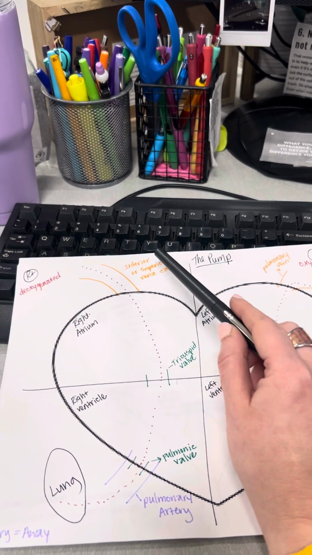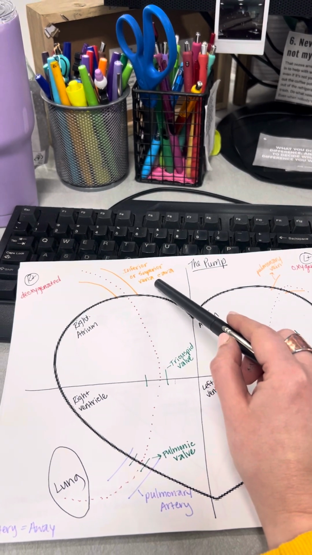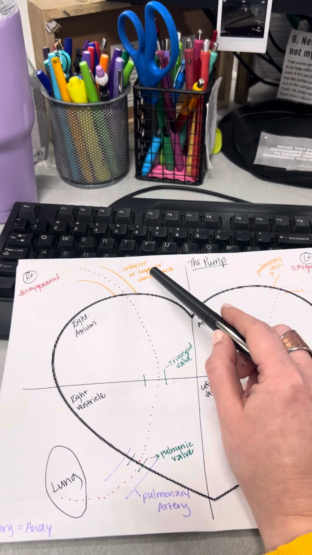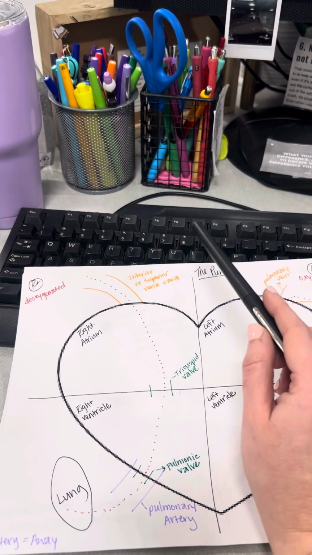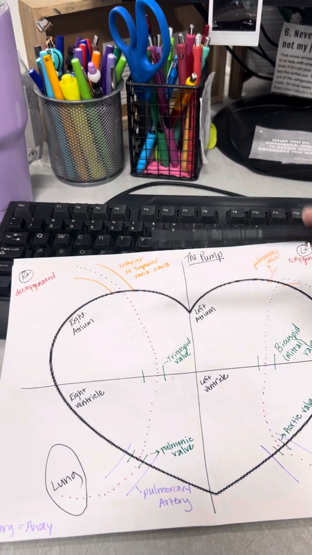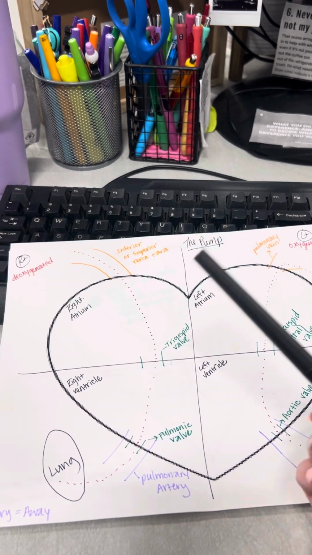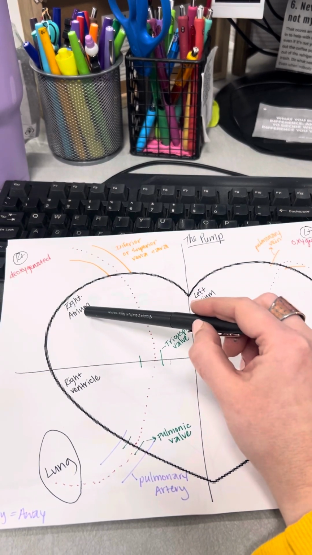Now this is going to enter through the inferior or superior vena cava. Vena cava is just a fancy word for vein. Okay, and these are really big veins. Now, if it's superior, that means it's coming from above the heart. That deoxygenated blood is coming from above the heart. And if it is inferior, that means it's coming from below the heart. So it enters into the right atrium.